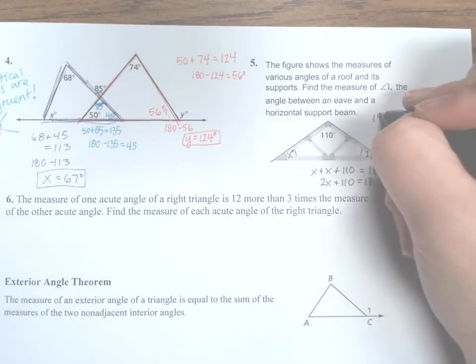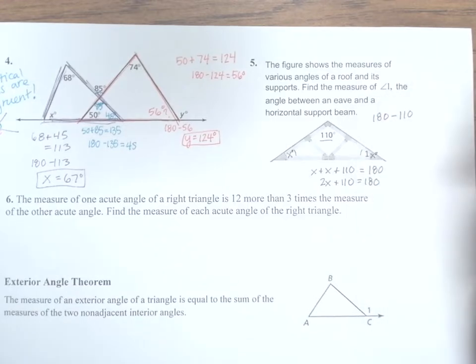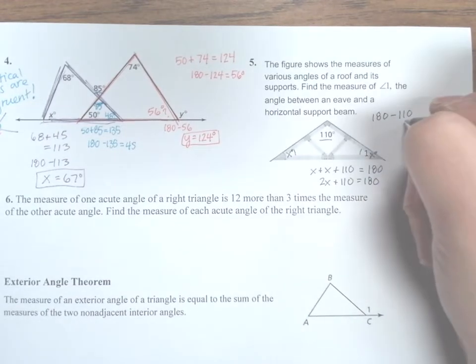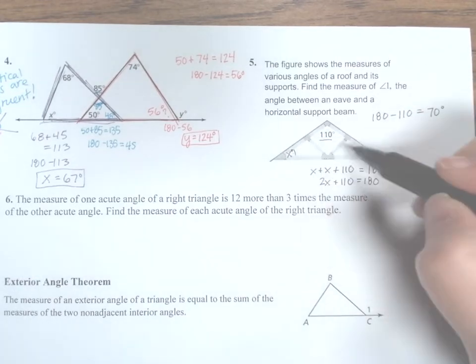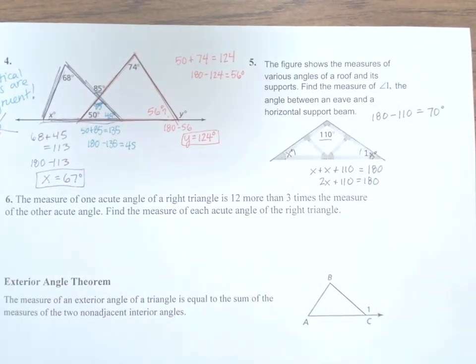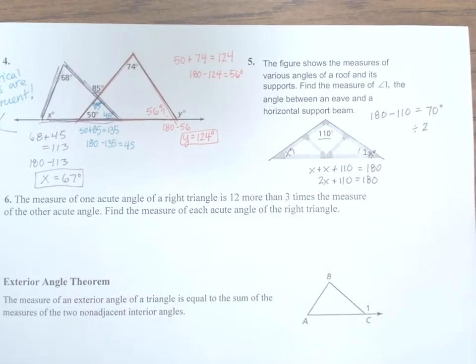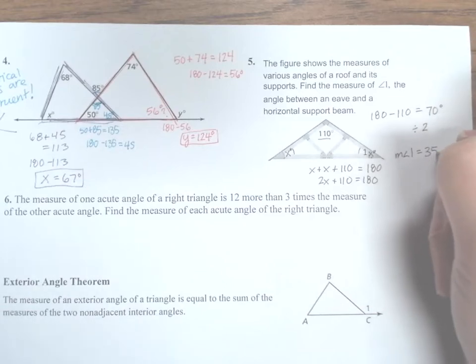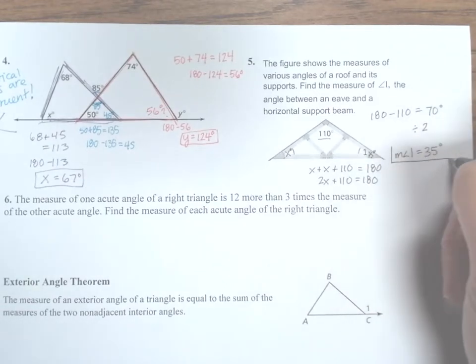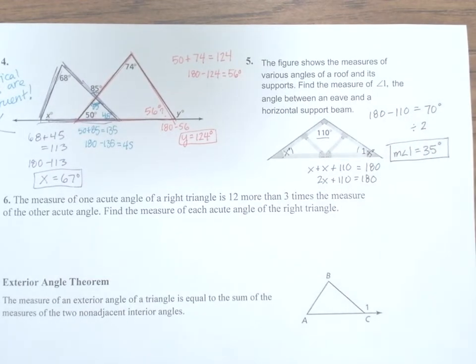So you know that you already have 110 degrees right here. So if you subtract that from 180, that's going to give you 70 degrees. So then you know you have 70 degrees split evenly between those two angles there. So if you take that 70 and you divide it by 2, then you get that the measure of angle 1 is 35 degrees. And you'd see that you get the same thing. This is basically what you would have got if you continued to solve that one right there.